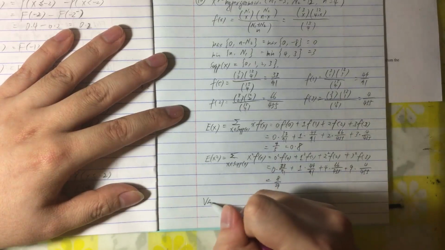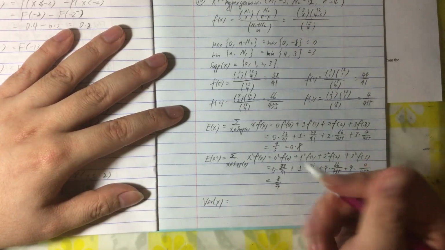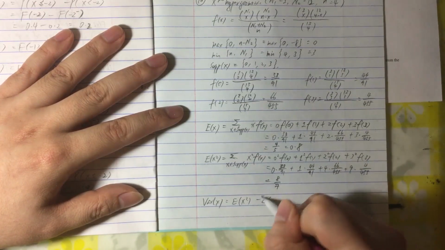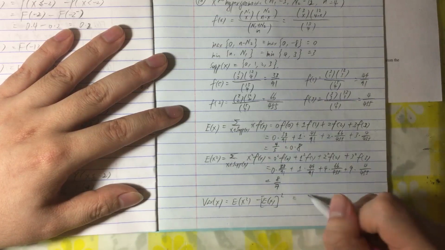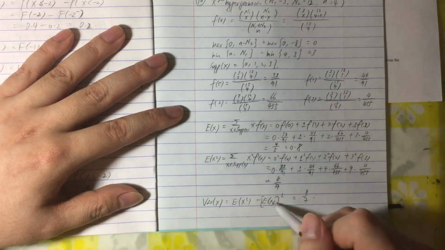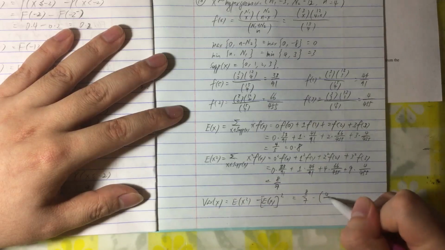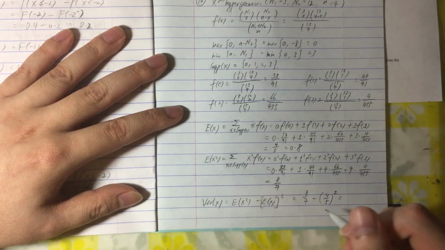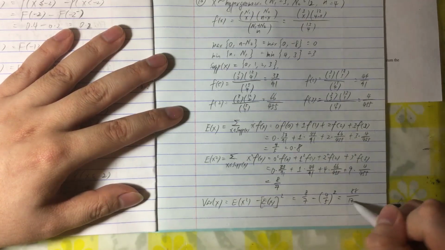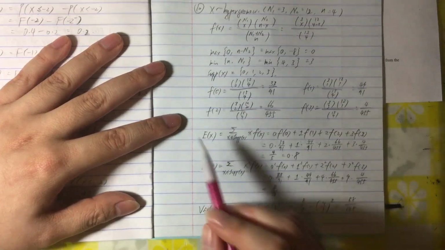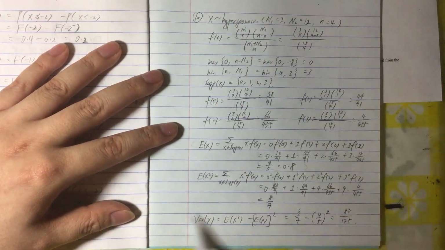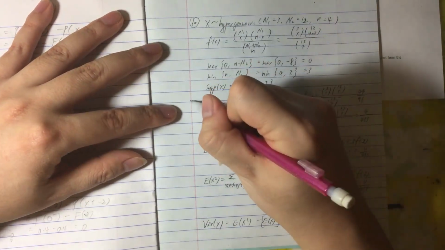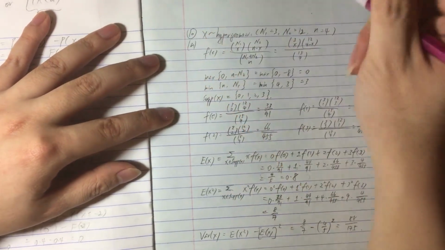So for variance of X, I use E of X squared minus E of X squared. E of X squared is 8 over 7. E of X is 4 over 5. Then use calculator, 8 over 7 minus 4 over 5 squared. I get 88 over 175. So that's the variance of X. That's number 10, part A.